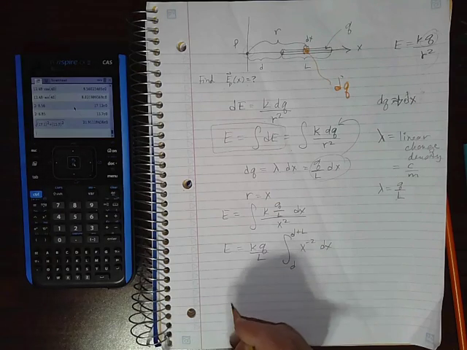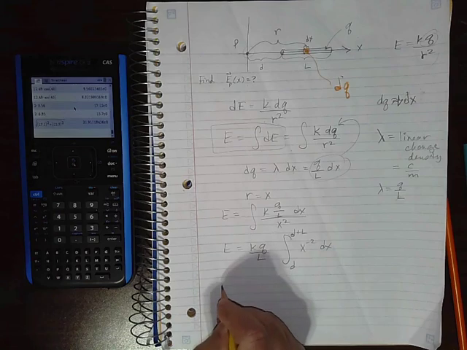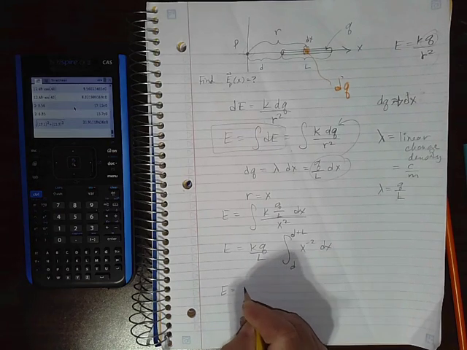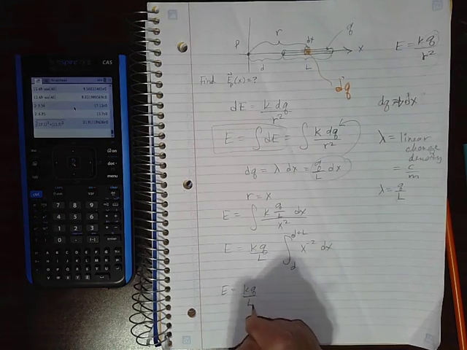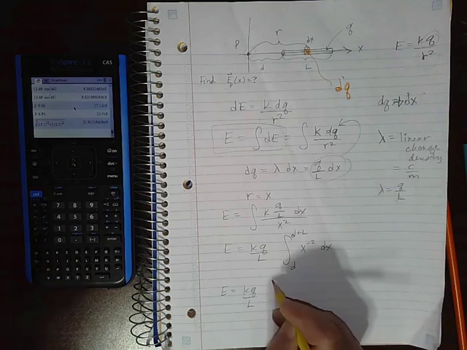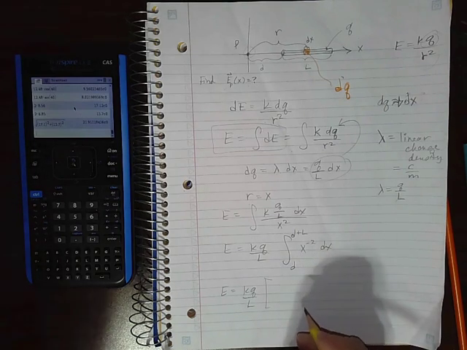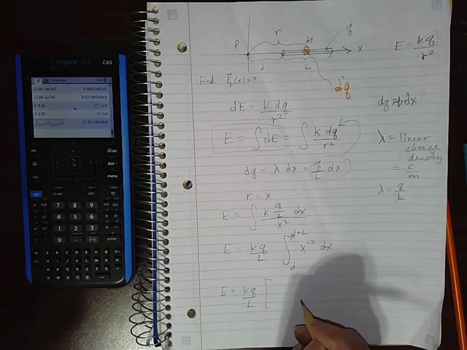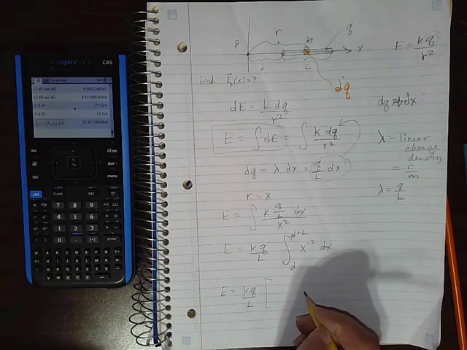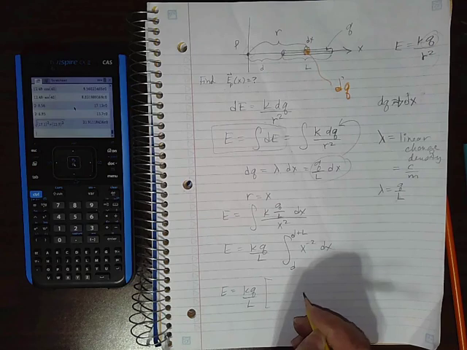Okay, so how do we evaluate this integral? We'll just do the antiderivative and put in the limits. The constant is out here. For the antiderivative of x to the negative 2, we add 1 to the exponent and divide by the new exponent.